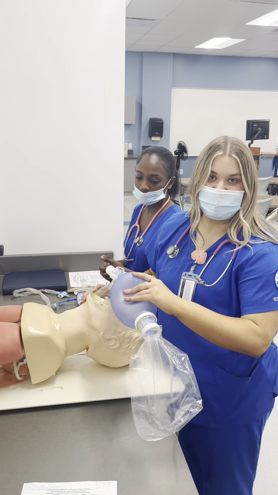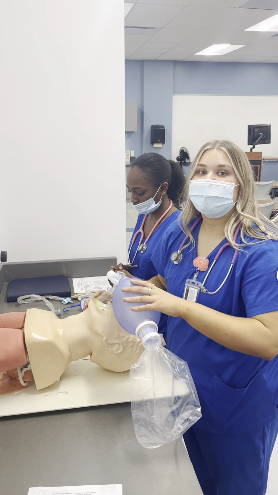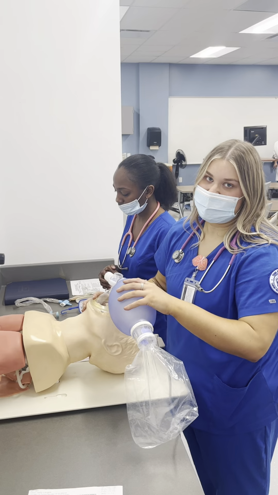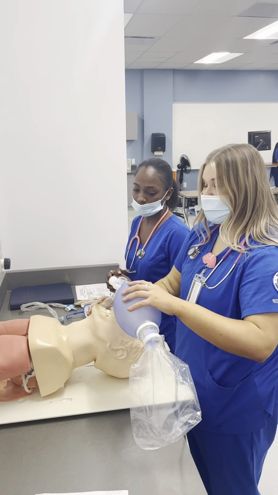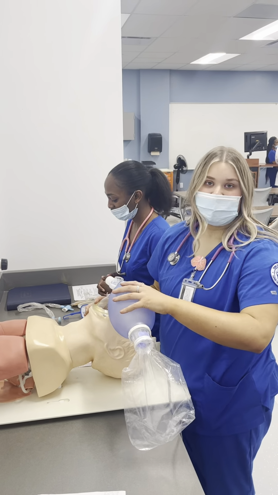Okay, so I'm pre-oxygenating this patient. We're going to be doing his intubation procedure. He's 80 kilograms, so we're going to have a 7.5, an 8, and an 8.5 size ET tube ready. I have Shelby assisting me, and we're going to go ahead and begin the intubation procedure. So I've pre-oxygenated the patient, and I'm going to get the scope from Shelby so that I can visualize the cords.